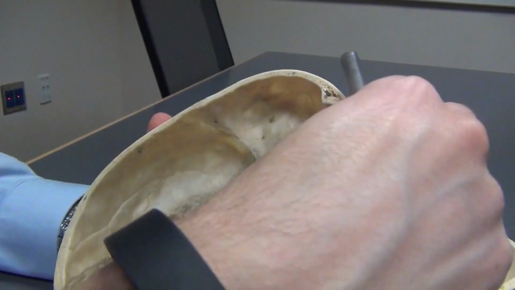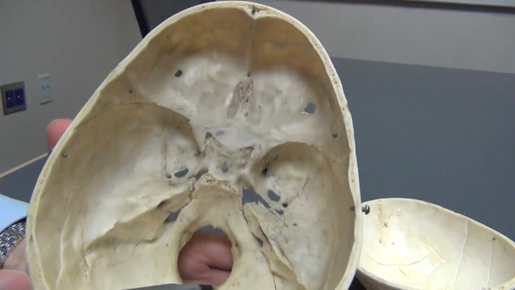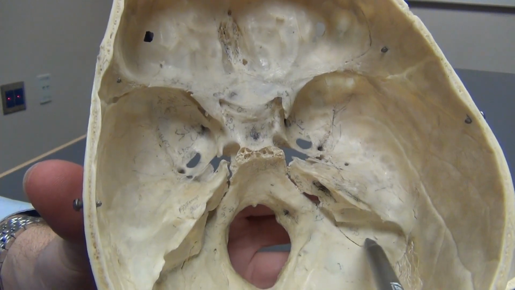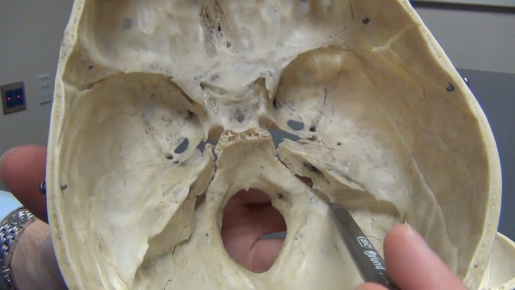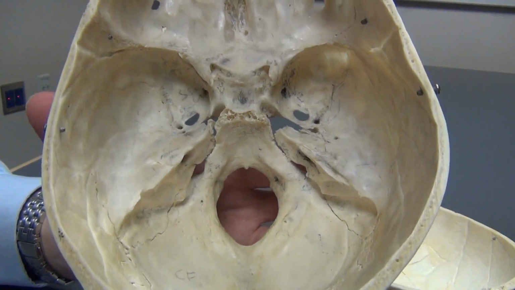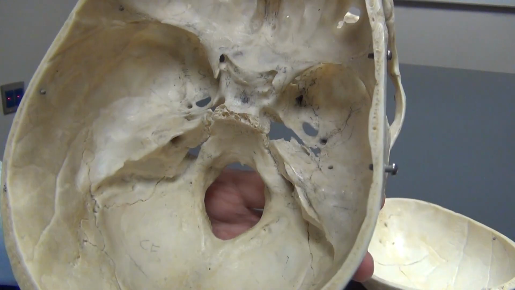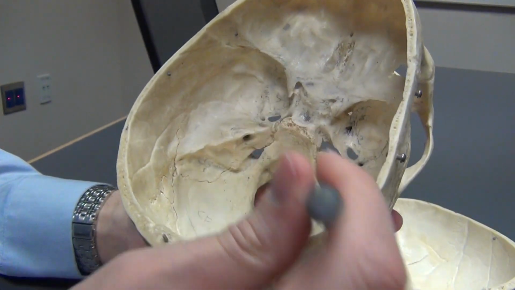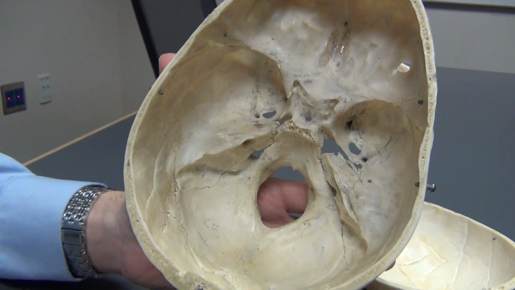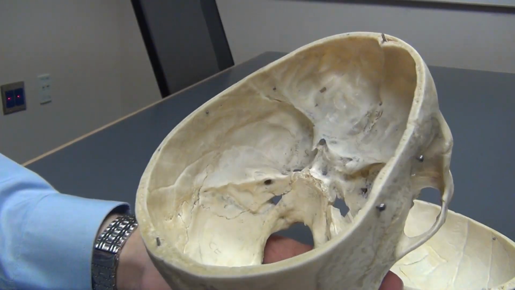The last sinus that is on your list is a sinus. This one's a little more obvious the way it moves, but there's a little squiggly path here, like that. That's the sigmoid sinus, right? That's the sigmoid sinus. And all of these are coming through to meet up at the jugular foramen. Okay?